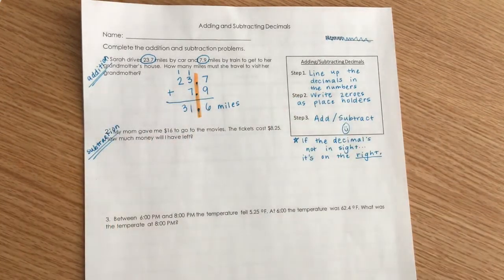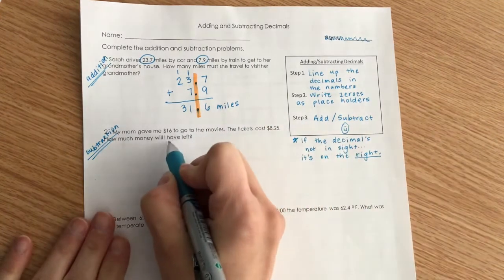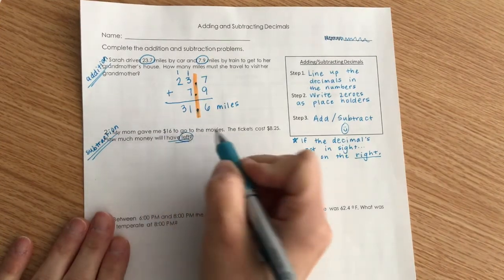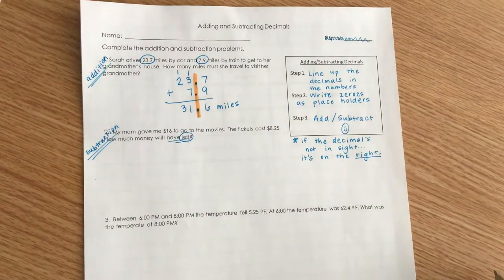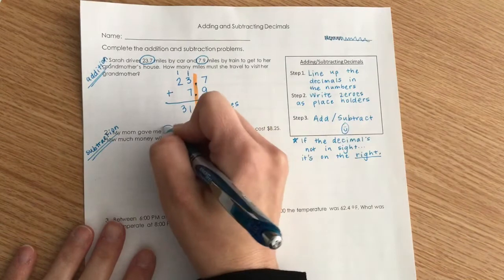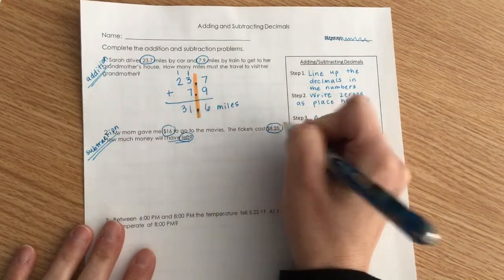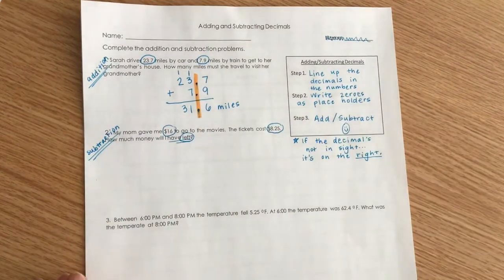And what word or words gave it away? How much will I have left? So really that word left. We also know this because it's a real world problem, right? Mom gives me $16, I'm going to spend $8.25 on tickets, and I want to have some candy, right?